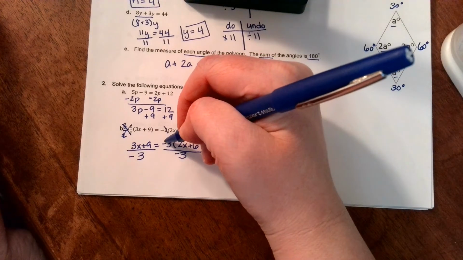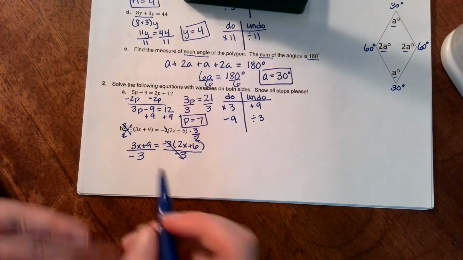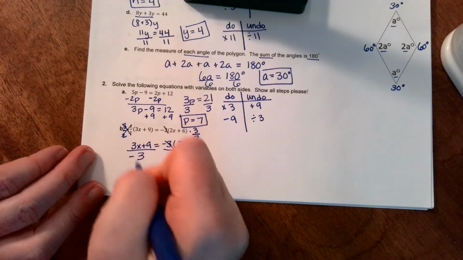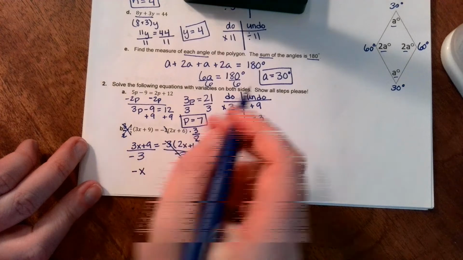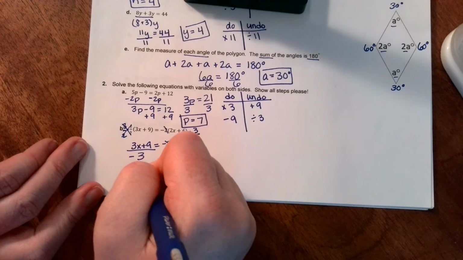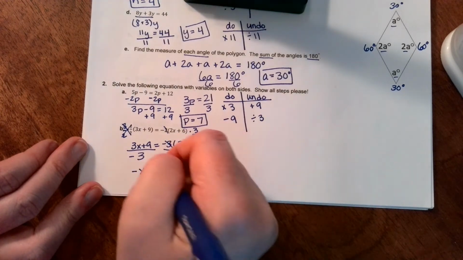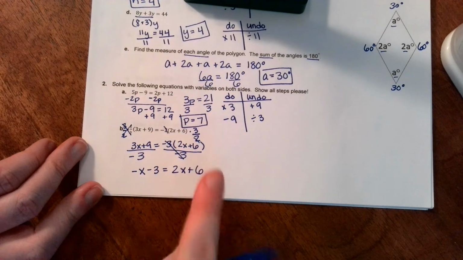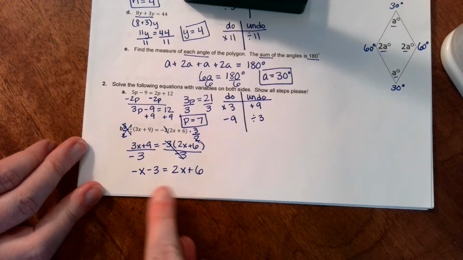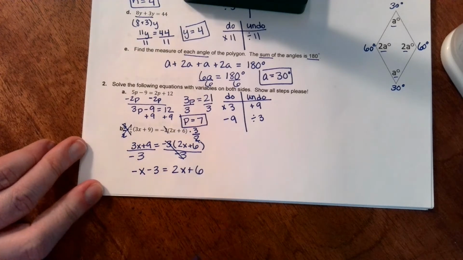We can divide by -3. Those cancel. If I divide these by -3, 3 divided by -3 is going to be -1, or just -x. 9 divided by 3 is going to be 3, and it'll be negative. Okay, and again, you could have distributed and it would have been fine, but this left me with some smaller numbers, so that's why I did that.